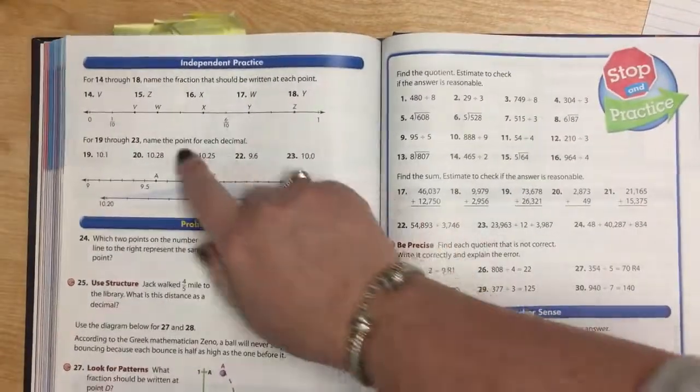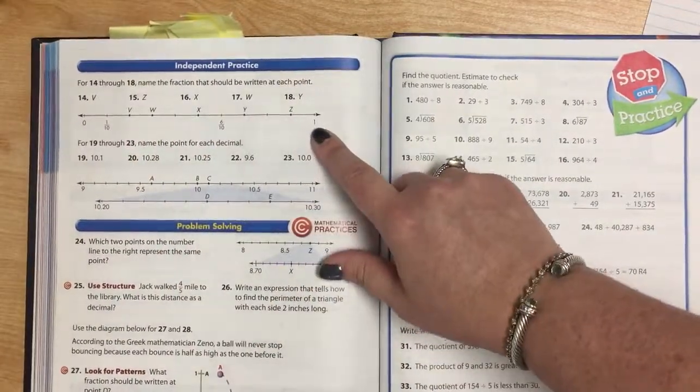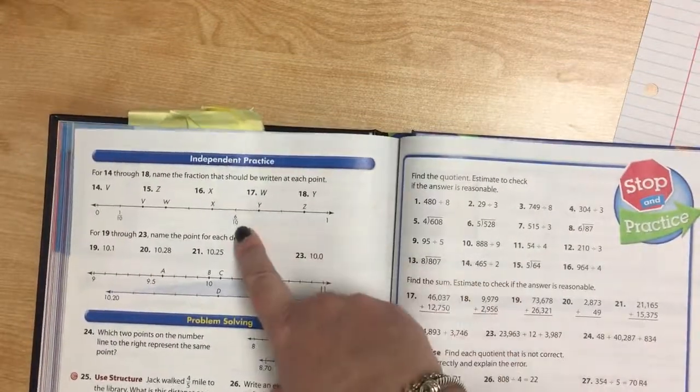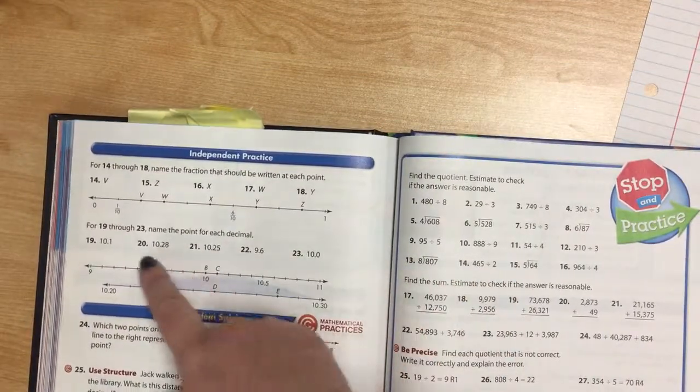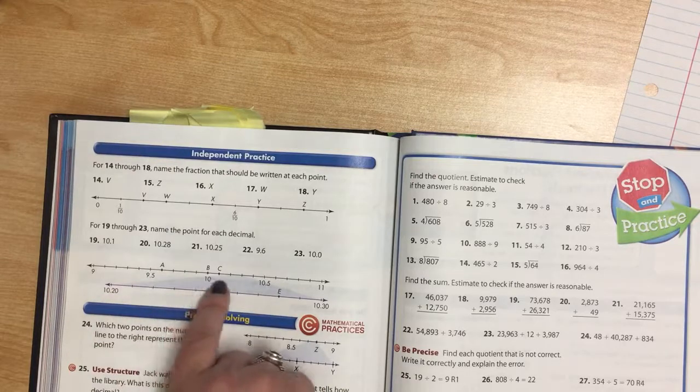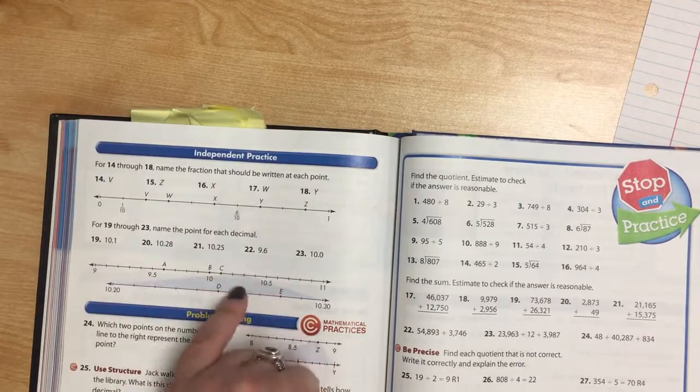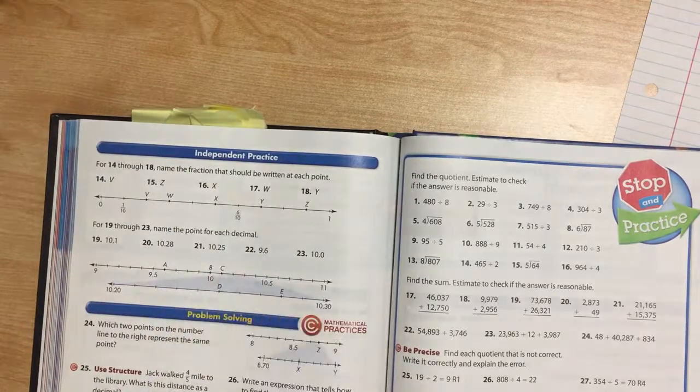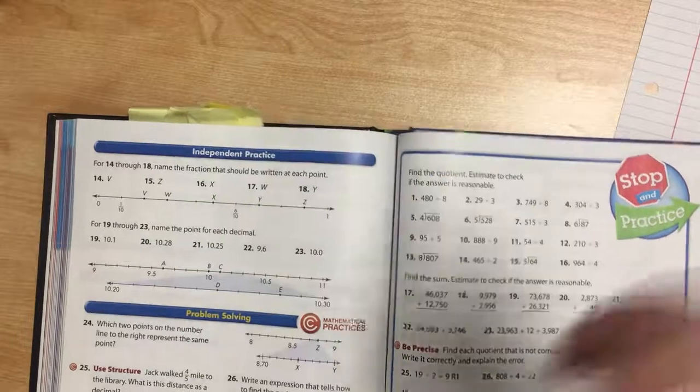And then on the back, you've got the same thing again, but now it's with the fractions. And then for 19 through 23, it's again finding the decimals inside this section. Okay? Okay. Feeling better? Yes. Good.